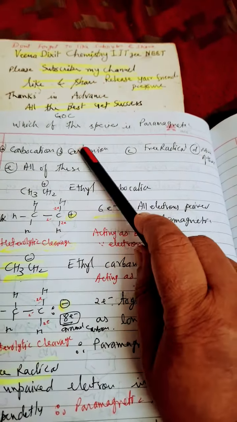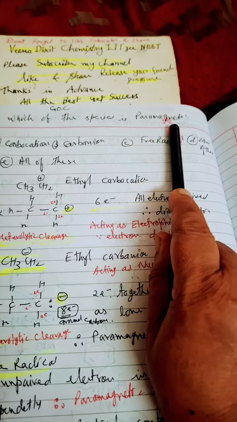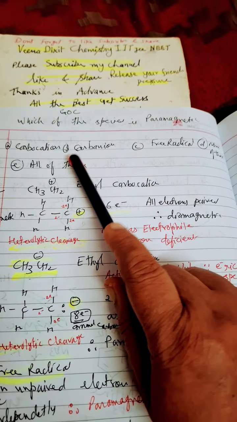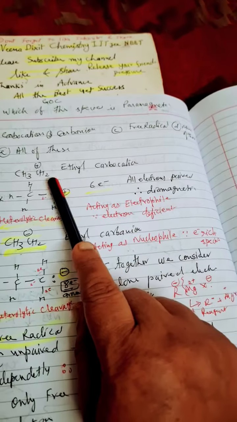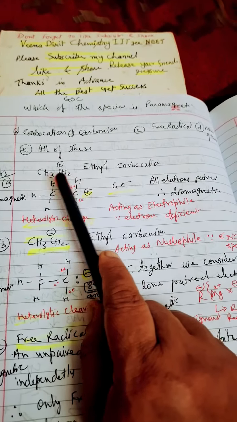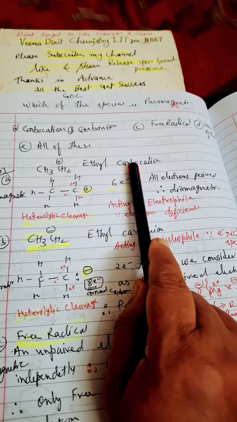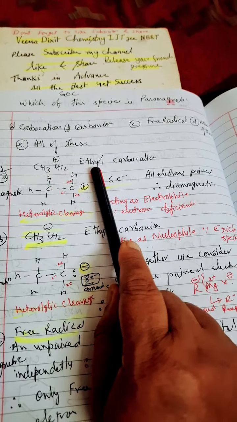We have to discuss here which of the following species is paramagnetic: carbocation, carbanion, free radical, or all of them, or none of them. So we will first discuss the carbocation. I took an example, ethyl carbocation.